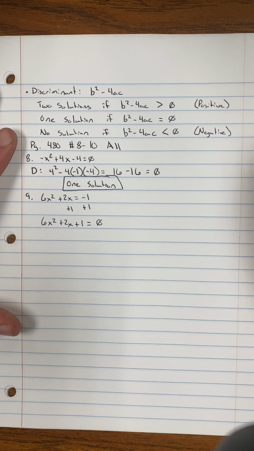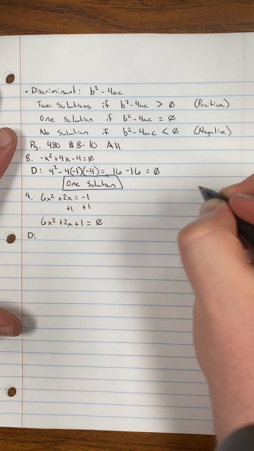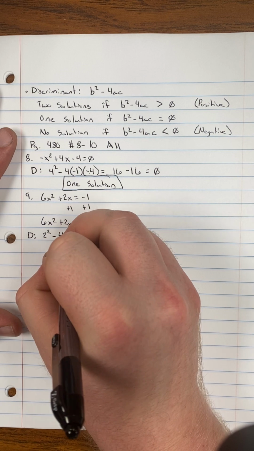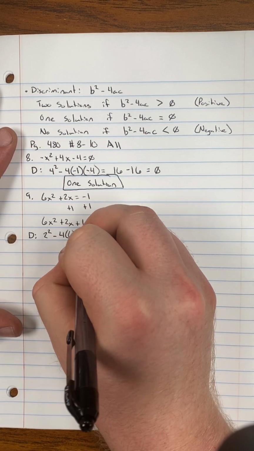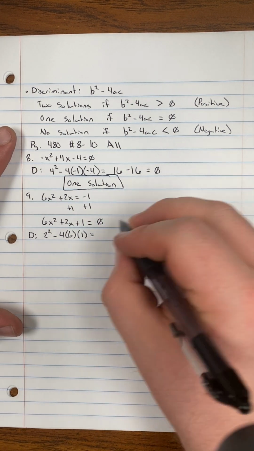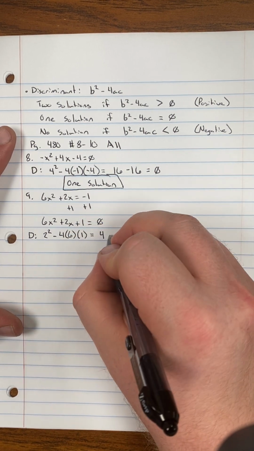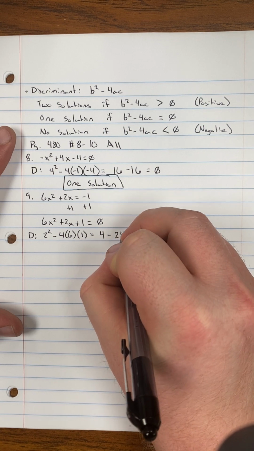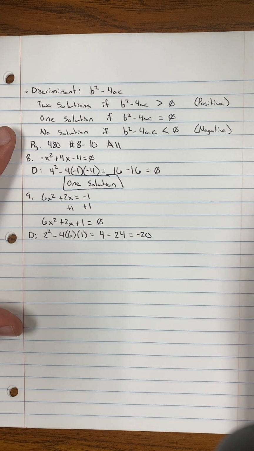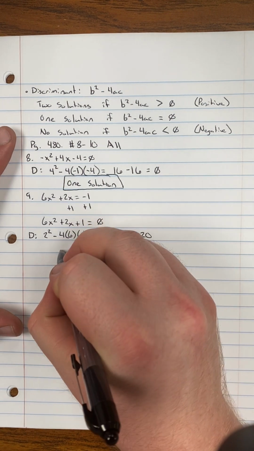Now that we got it set equal to 0, now we can use the discriminant. So D for discriminant is going to be b squared, so 2 squared, minus 4 times a times c, okay? So if we're solving this, we're doing exponents first. 4 minus 4 times 6 times 1. 4 times 6 is 24, times 1 is still 24. When we go to solve this, we get negative 20. Okay, so this one's a negative, which means I have no solution.